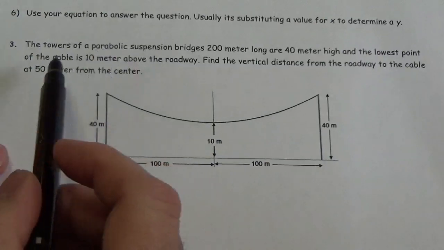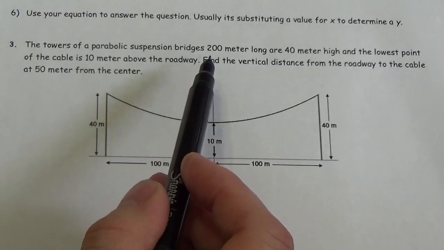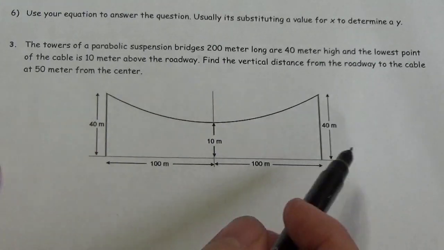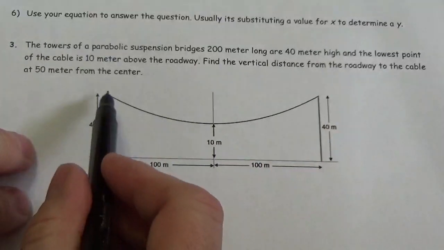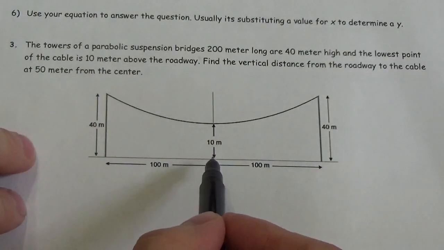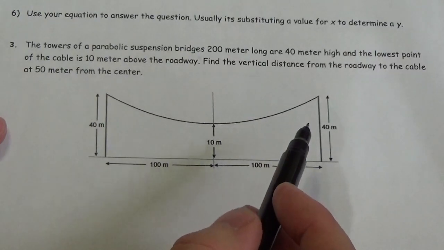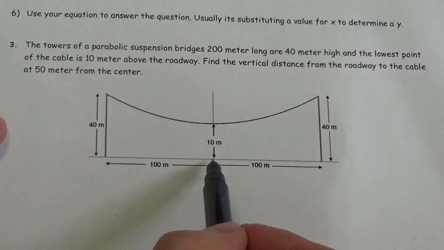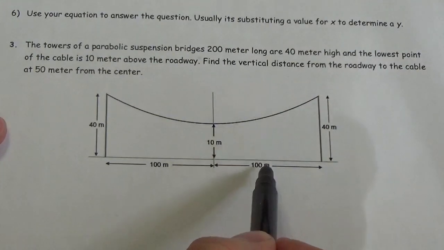Okay, so our problem says that the towers of a parabolic suspension bridge, 200 meters long, so basically it's spanning 200 meters here, are 40 meters high, and the lowest point of the cable is 10 meters above the roadway, so right there. Find the vertical distance from the roadway to the cable 50 meters from the center. So we go out 50 meters and then we go up. We want to figure out what this distance is.